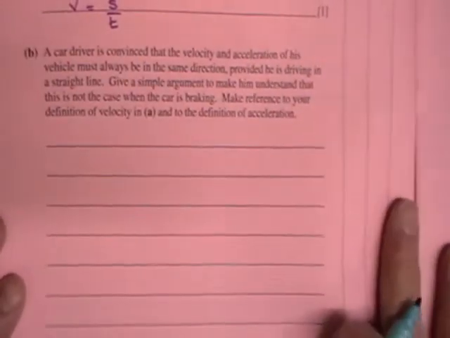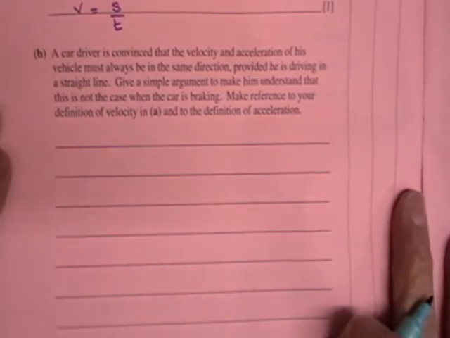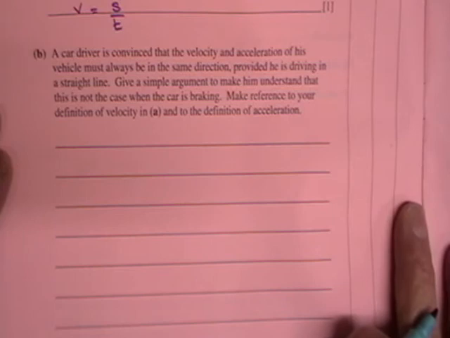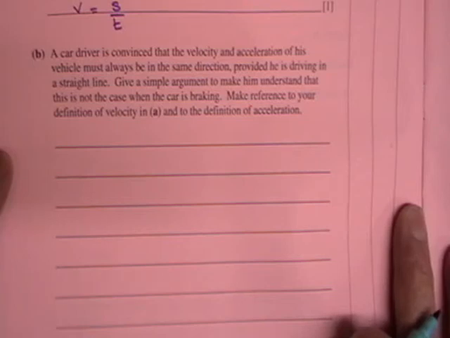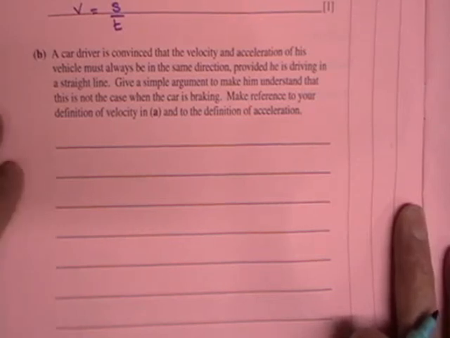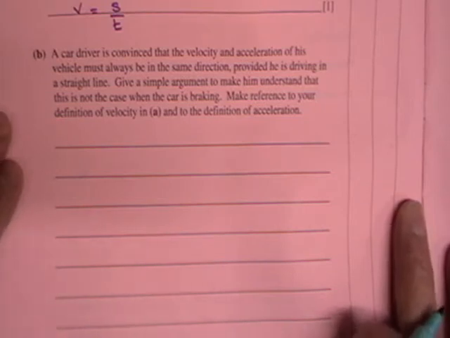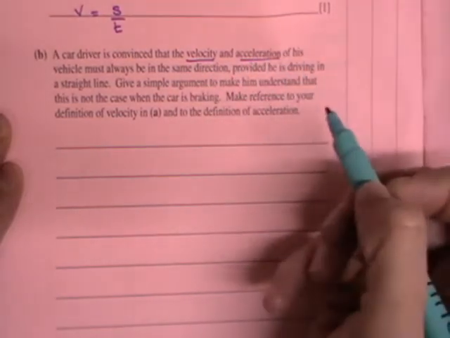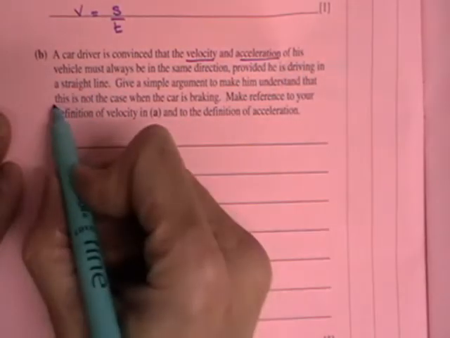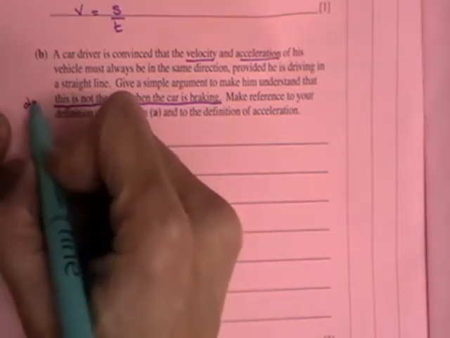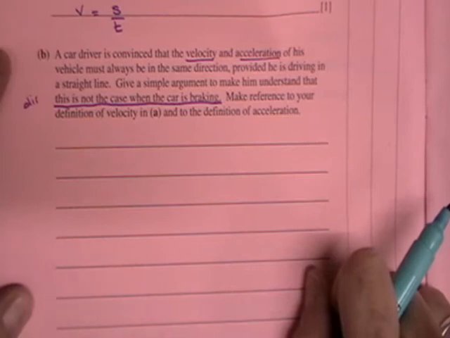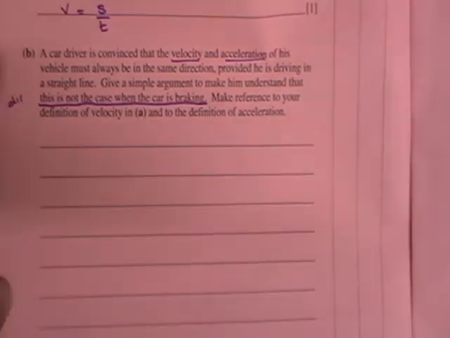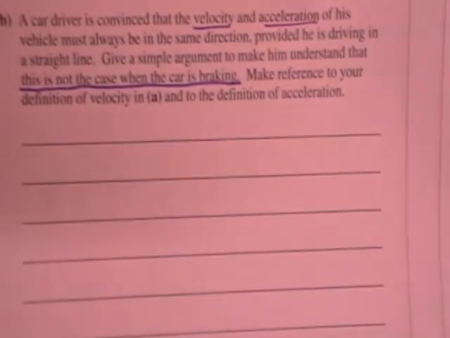Part B. A car driver is convinced that the velocity and acceleration of his vehicle must always be in the same direction, provided he is driving in a straight line. Give a simple argument to make him understand that this is not the case when the car is braking. Make reference to your definition of velocity in A and to the definition of acceleration. So first of all, what do you need in there? Well, you must talk about velocity and acceleration, and you have to say that the direction is not the same when the car is braking. Also, you must make reference to your definition of velocity in A, which is the rate of change of displacement, and then also the definition of acceleration.